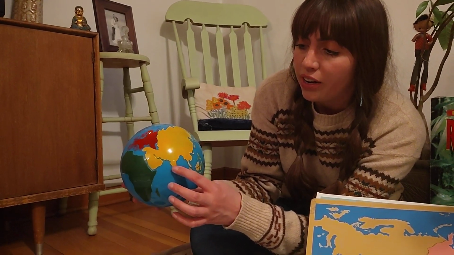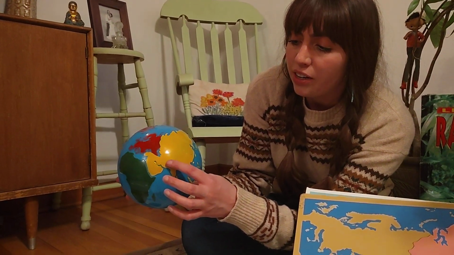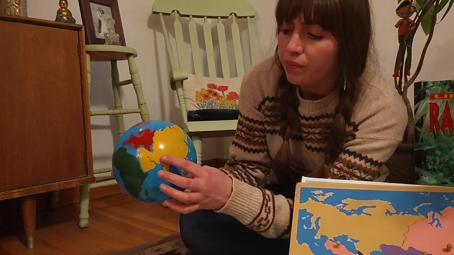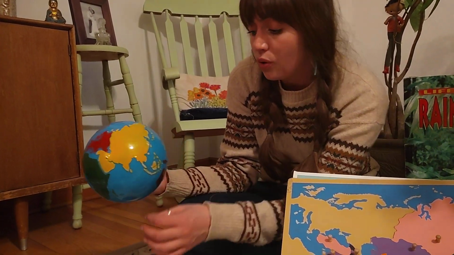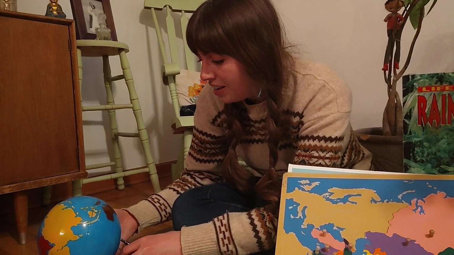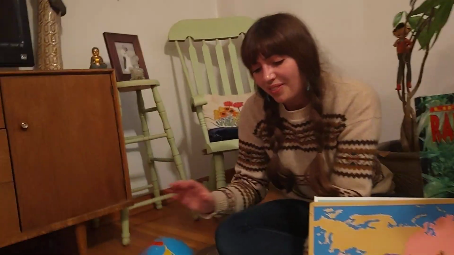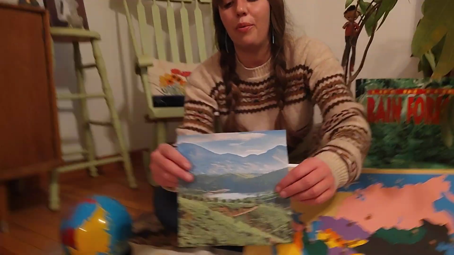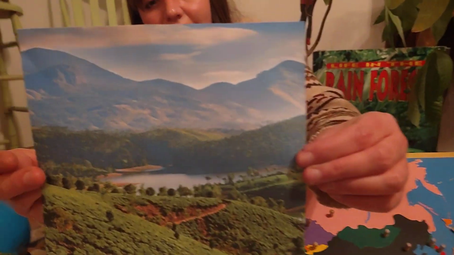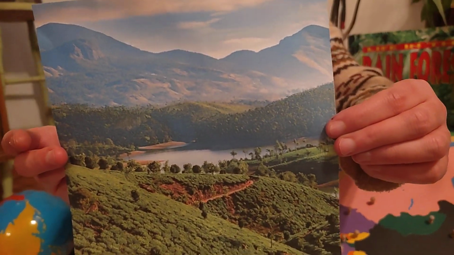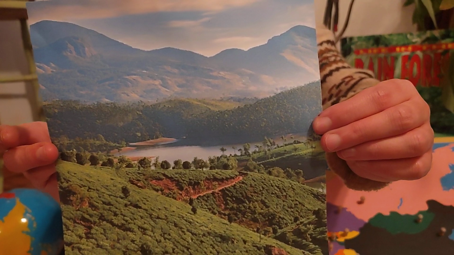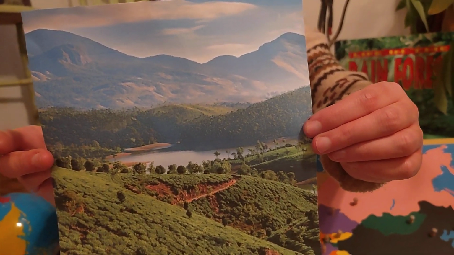So parts of India are close to the equator. And up here, the farther north you go, the cooler the weather is going to become. I brought you a picture to look at of one of the rainforests inside India. You see all of those beautiful trees, some mountains. Looks like there's a river running through it.